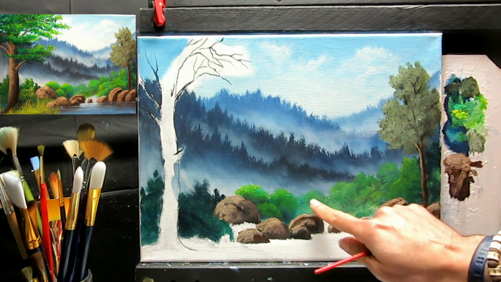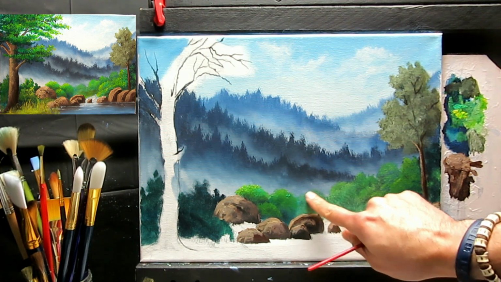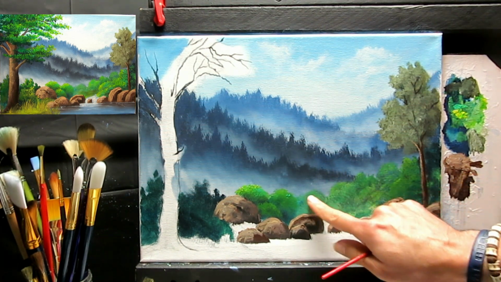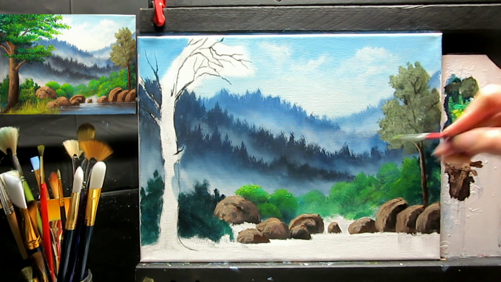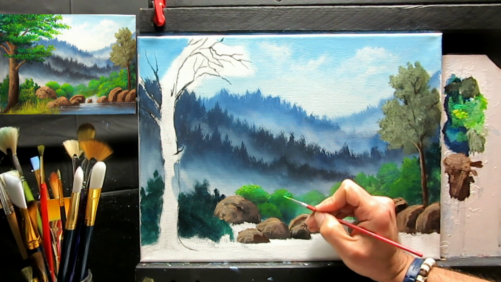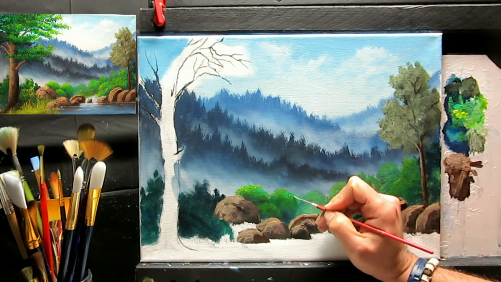And I don't want to do it for those in the back. We're not going to create texture in the back. Just the ones in the foreground and maybe mid-ground, stuff like that.